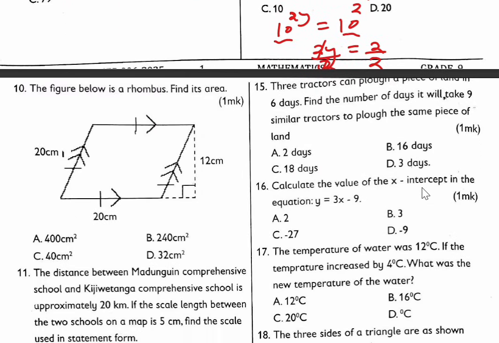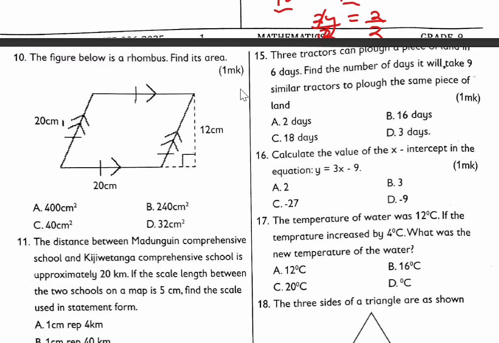Number 10. The figure below is a rhombus. Find its area. Another very simple example. So you know that area of a rhombus is given by the base multiplied by the perpendicular height, where h is the perpendicular height. This is the base and this is the perpendicular height. You can see this symbol here, and therefore it is not 20. This is the perpendicular height. We're going to take area to be the base, it is 20, multiplied by the height, which is 12. You multiply these two, you can see the answer is 240 centimeters square, and therefore the correct option is B.